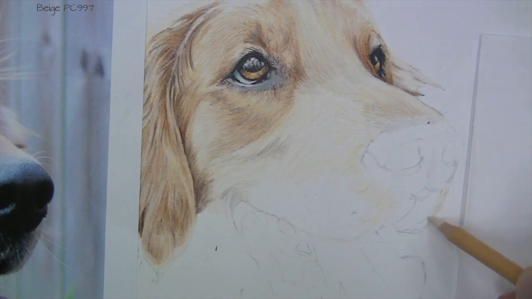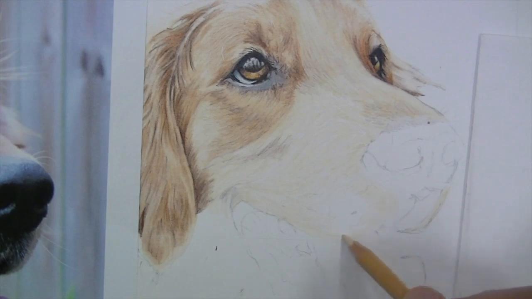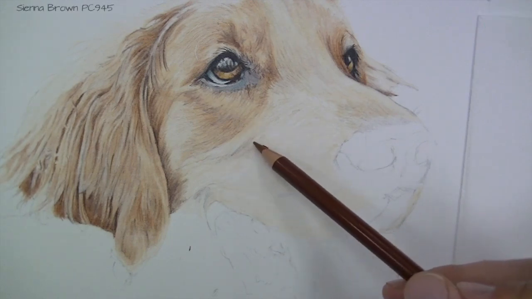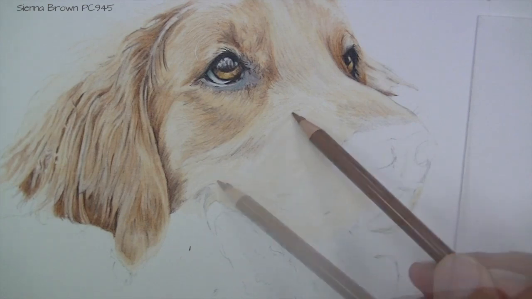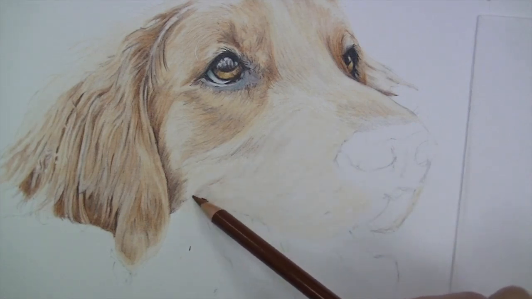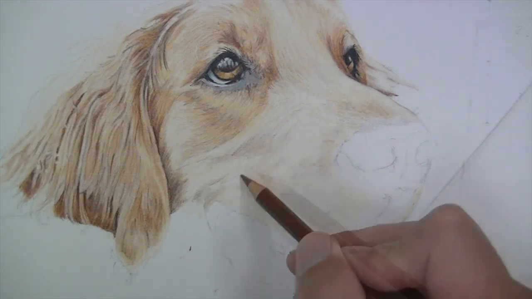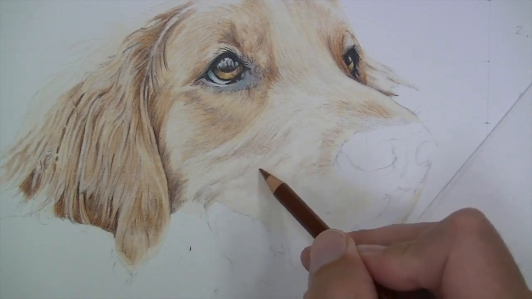With the ear complete, we'll continue to move down the face, again laying down the base coat of the beige, and then layering on top of it with the sienna brown and the dark umber. We'll carefully build up the values using the directional lines.